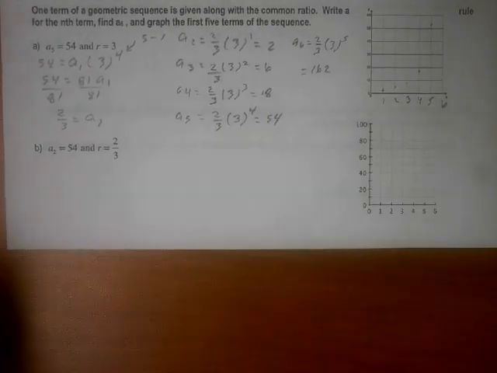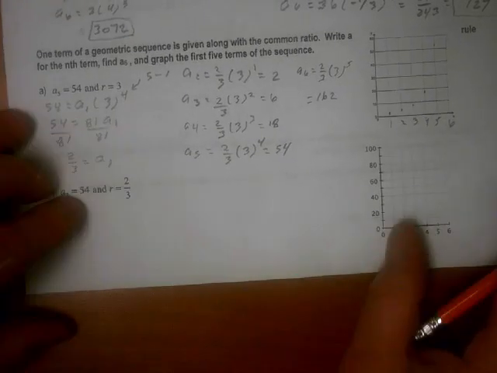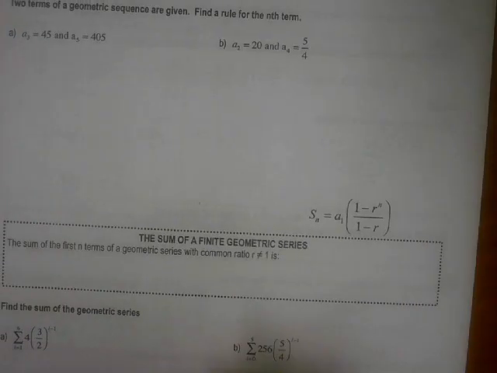Okay. B, you're going to do the same thing. So again, B, you do the same thing. So we're going to skip over here to the back side.